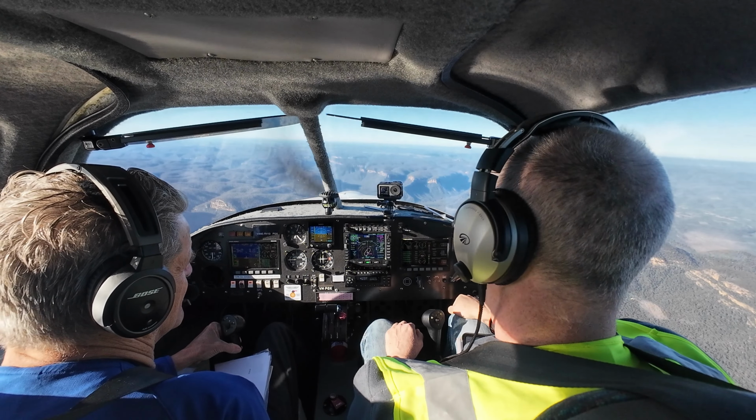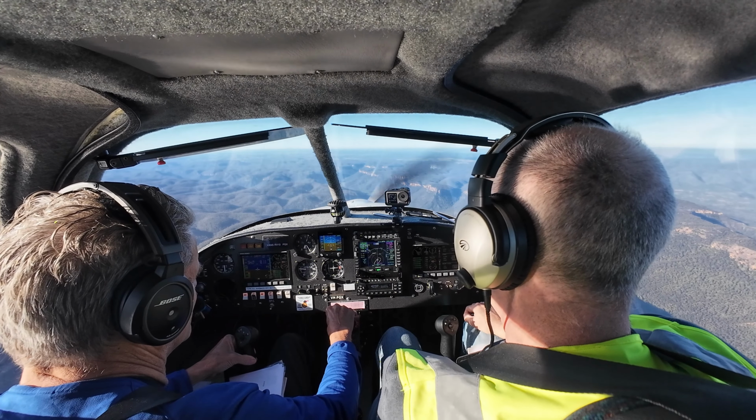Just check and make sure the camera's still working. And we're using the Garmin GTX 345 to do the timing here for us. Make sure we've got that set on a minute, even though of course on the display it shows it as well.